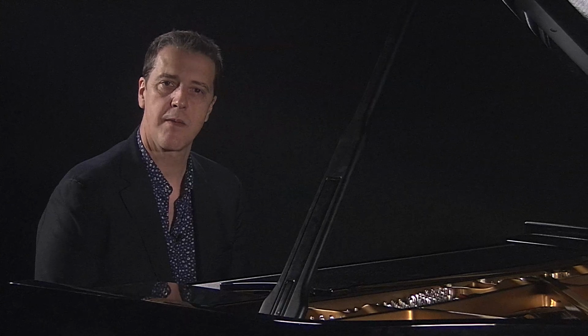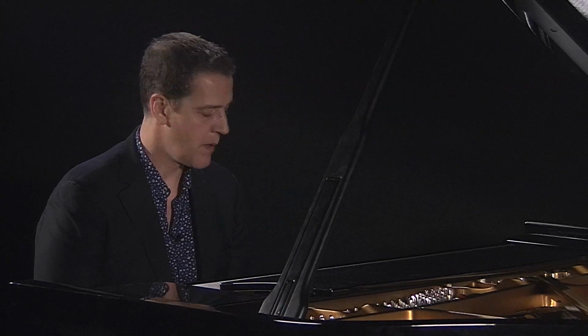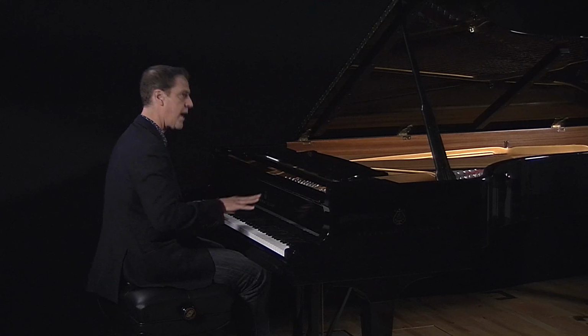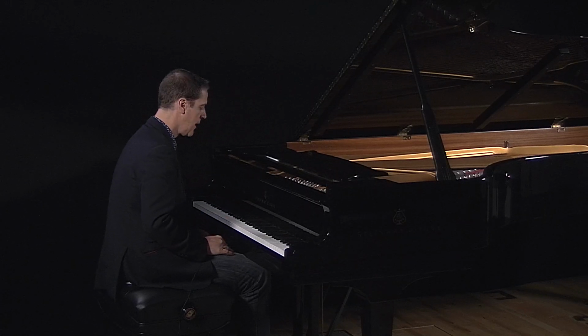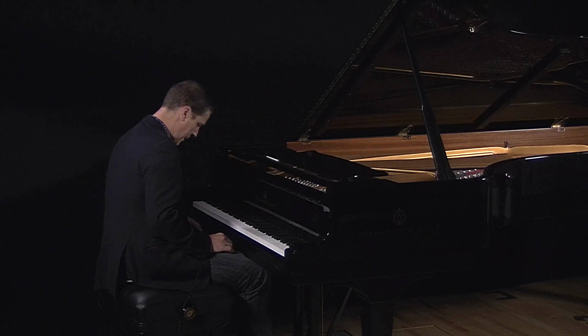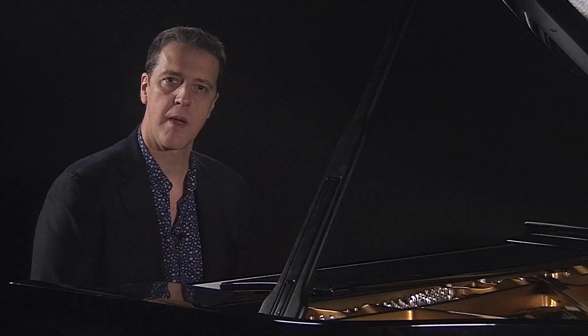Okay, what are the major differences between those 2 clips? Well, first of all, I'm using the pedal much more, so you're getting these big palettes of lots of notes at once. So you're hearing a big welter of C major sound.